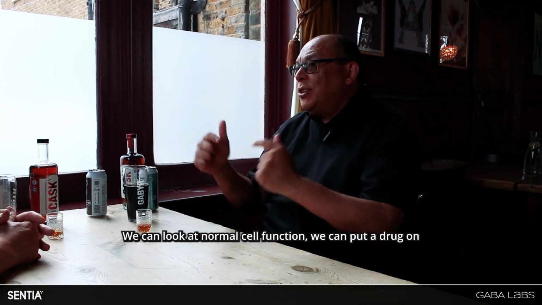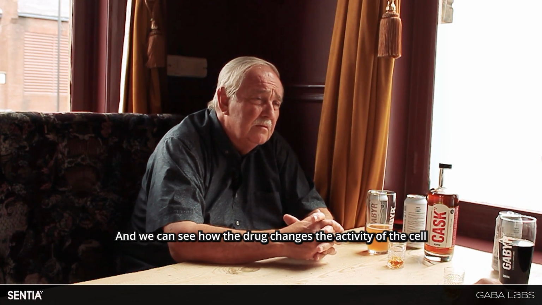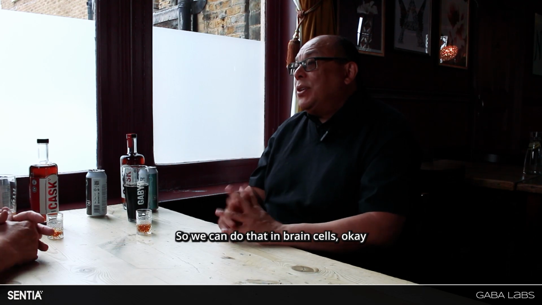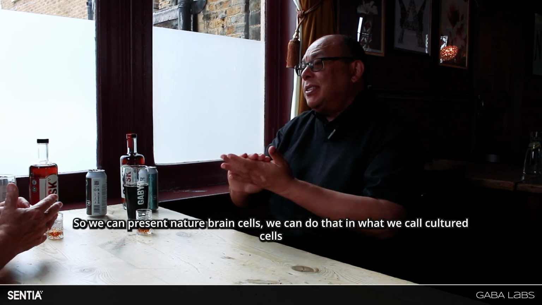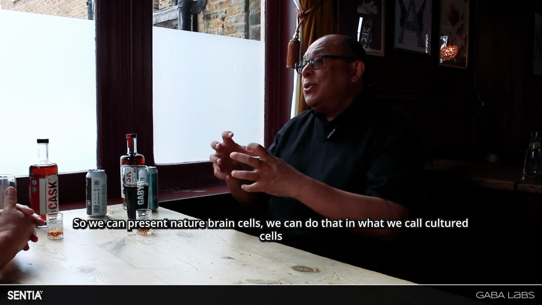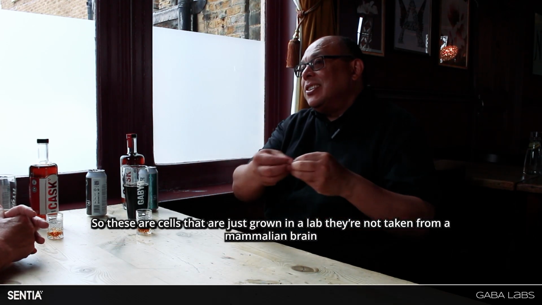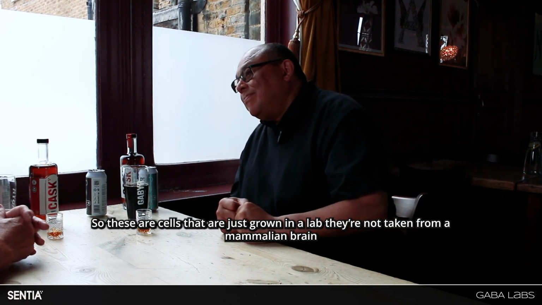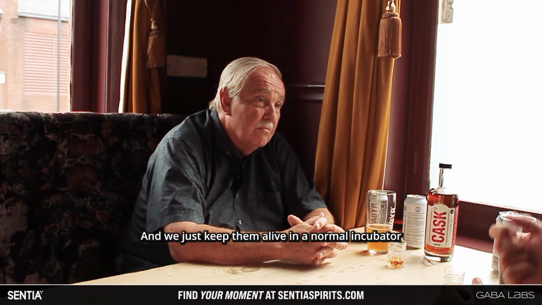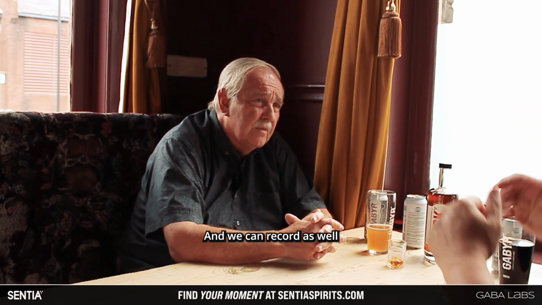We can look at normal cell function. We can put a drug on, and we can see how the drug changes the activity of the cell. So we can do that in brain cells, in native brain cells. We can do that in what we call cultured cells. So these are cells that are just grown in a lab. They're not taken from a mammalian brain. And we just keep them alive in a normal incubator, and we can record as well.